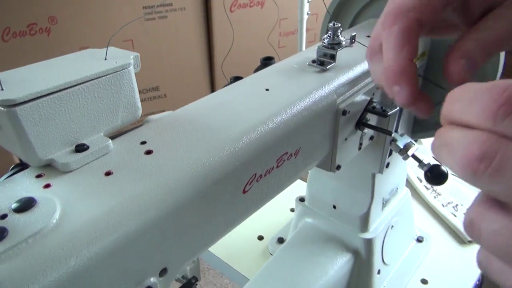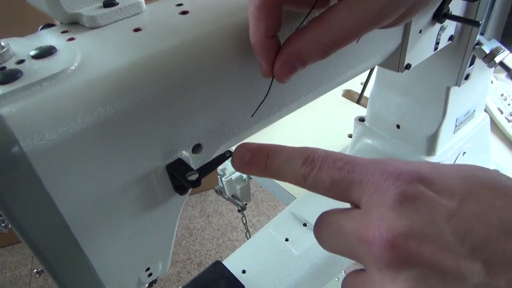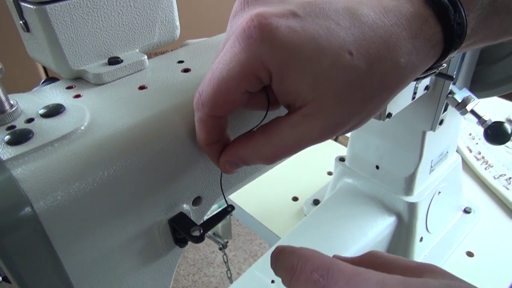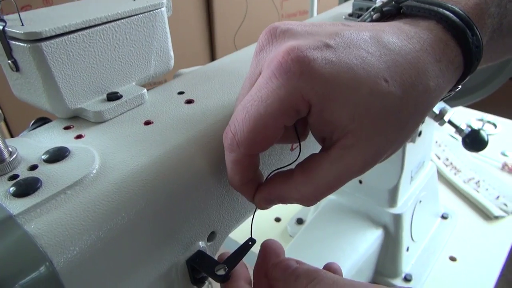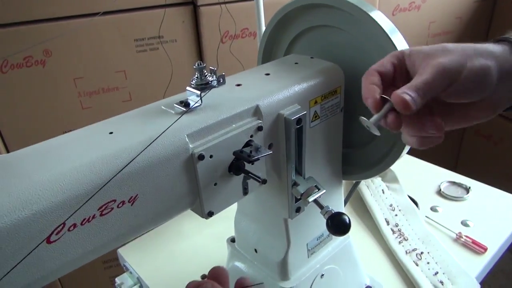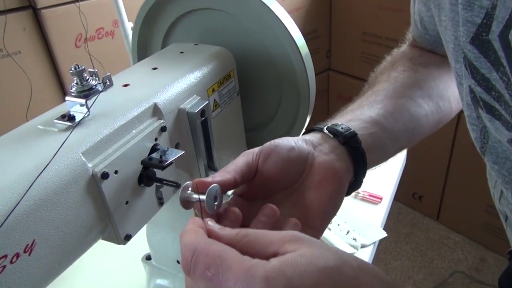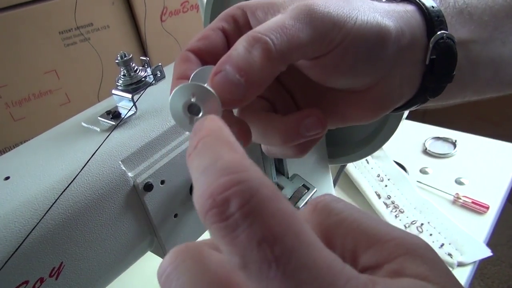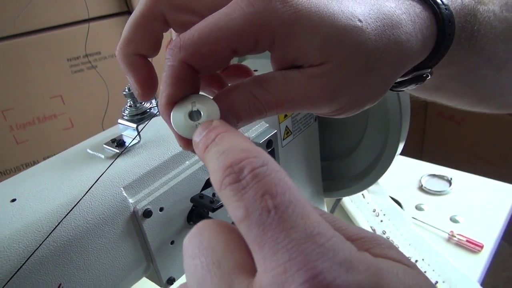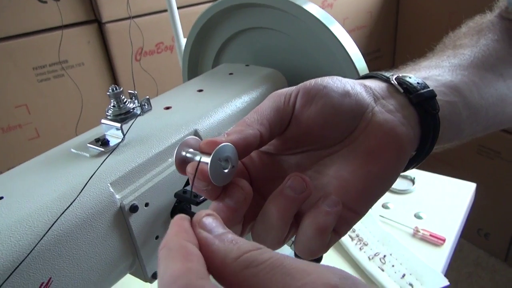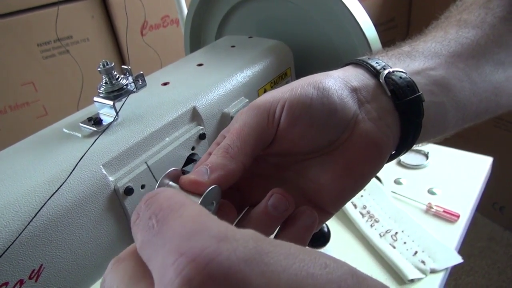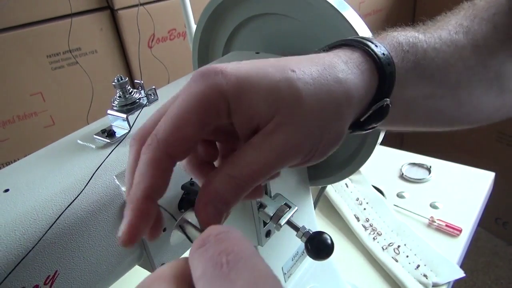From there we're going to go over here to the thread guide on the sewing machine. You'll see that there's a large hole in the center of this thread guide, so you'll put the thread down from top to bottom through this hole. Then the next step is to grab a bobbin. On the bobbin itself there are a series of small holes, one right here and another right here on both sides of the bobbin. It doesn't matter which hole you use, you'll simply insert the thread from the inside of the bobbin to the outside through that hole.